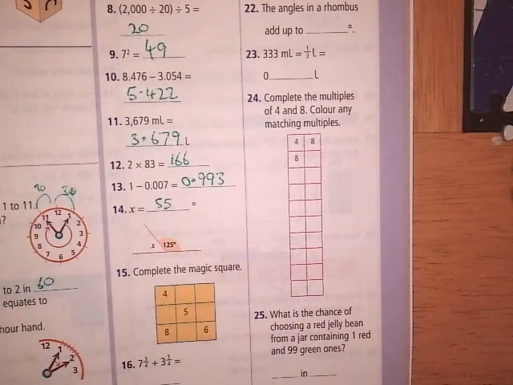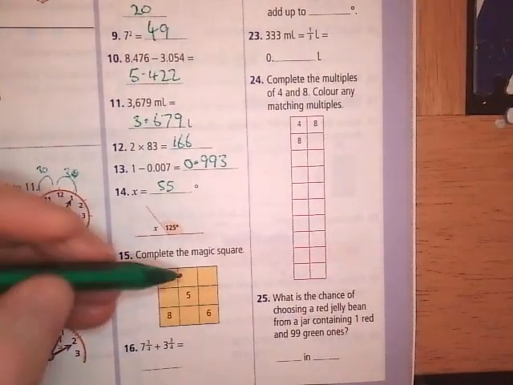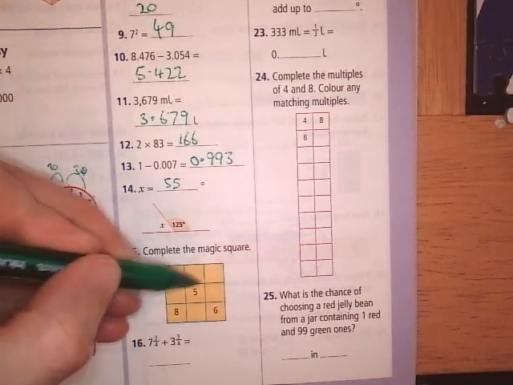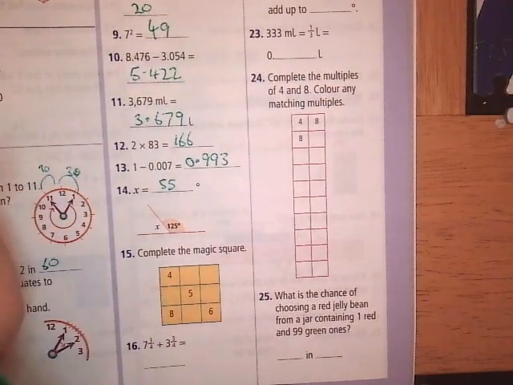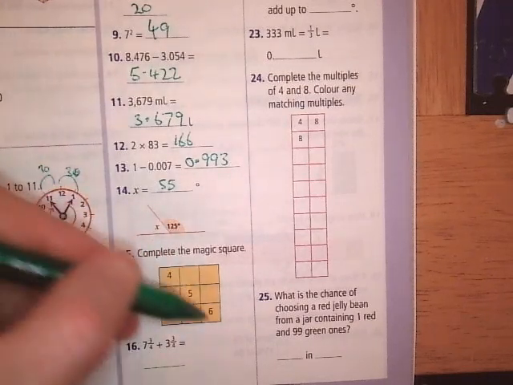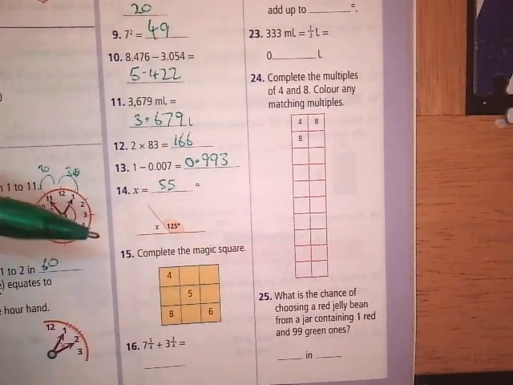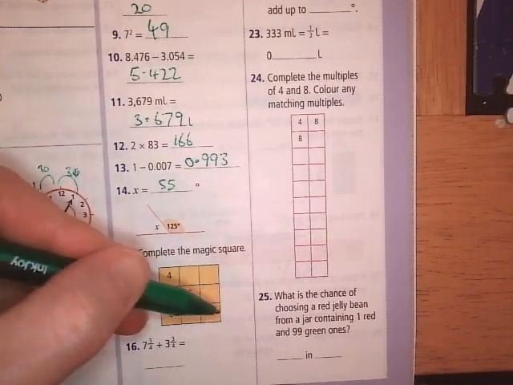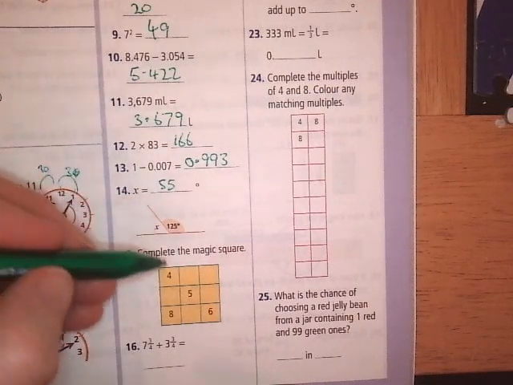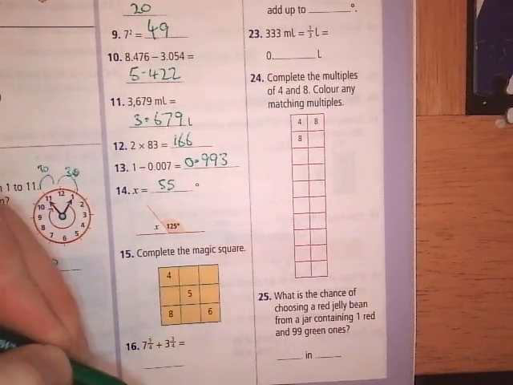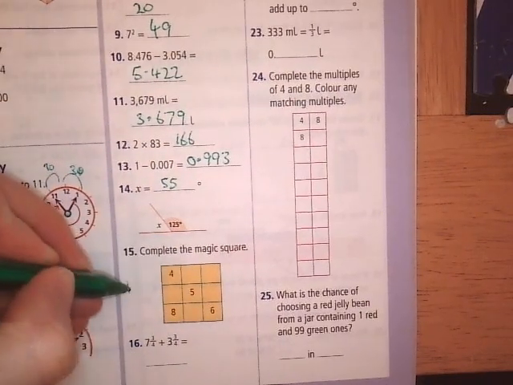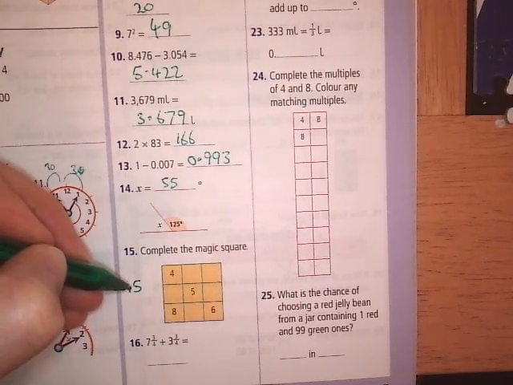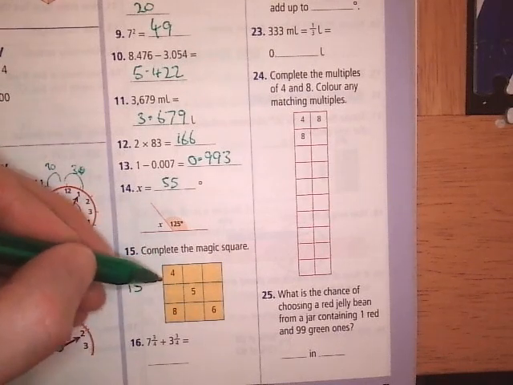So in a magic square, all of the columns and all of the rows and the 2 diagonals have to add up to the same number. So you're given one full line. It could be that line or it could be that line. In this case, it's diagonal. All of the other columns, lines across and lines down have to add up to the same number. So first of all, we figure out 4, 5, and 6. Add them together, you get 15. So all of the rows and all of the columns have to add up to 15. I'll do the first one here for you. Maybe we'll do this one here.